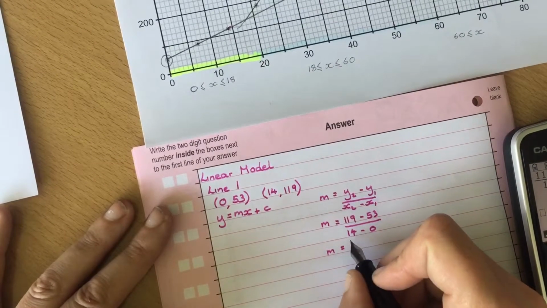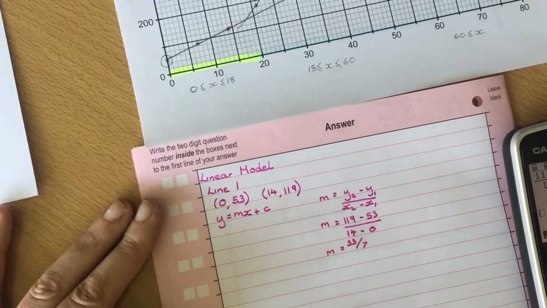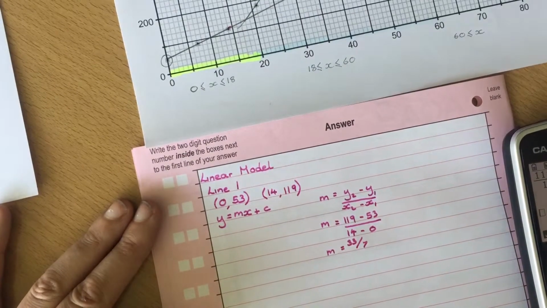We can either put that in as a fraction or as a decimal. A decimal is probably going to be easier in the long run.